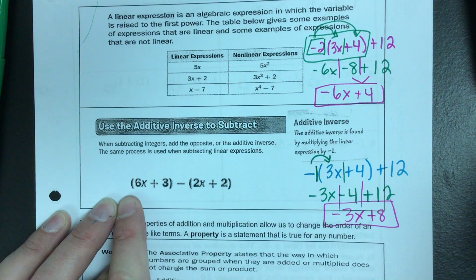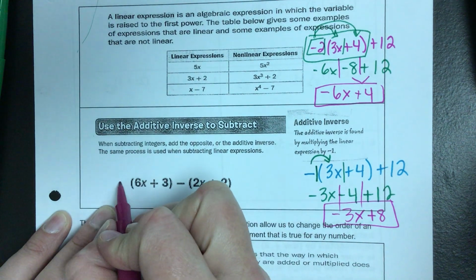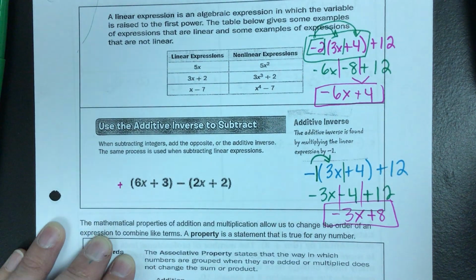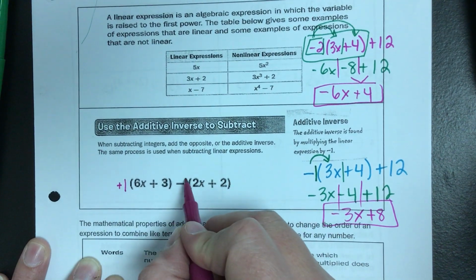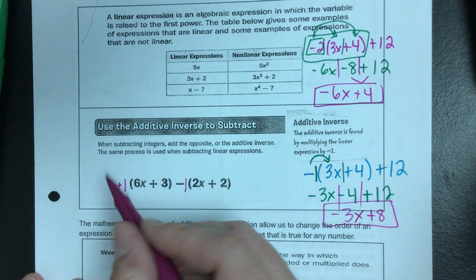Well, what about this one? Is this a negative or a positive 6x plus 3? That quantity is positive, correct? Usually the first term, if it's not negative, we know it's positive. And how many of these? We have a 1 of those. And we have 1 of these. So I'm going to kind of do these in different colors.